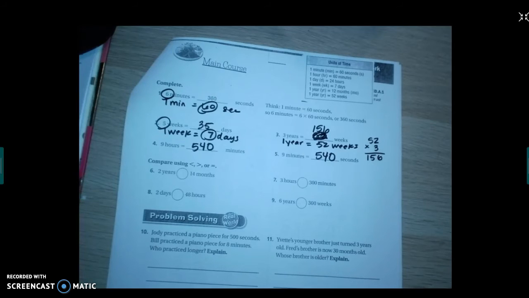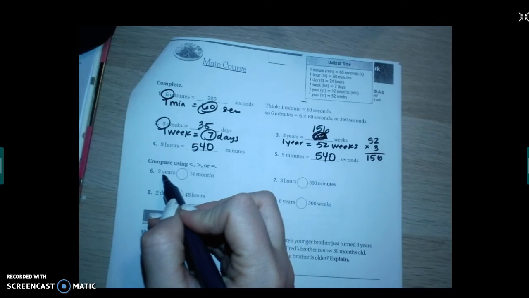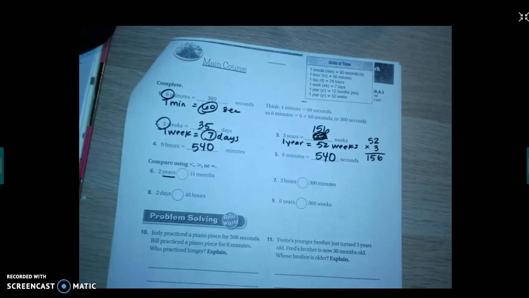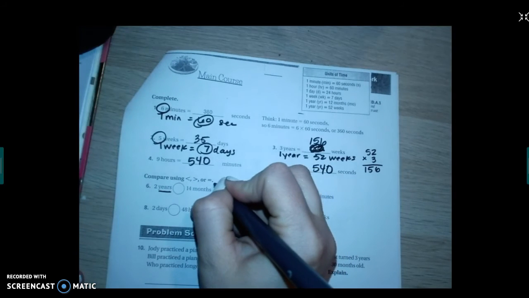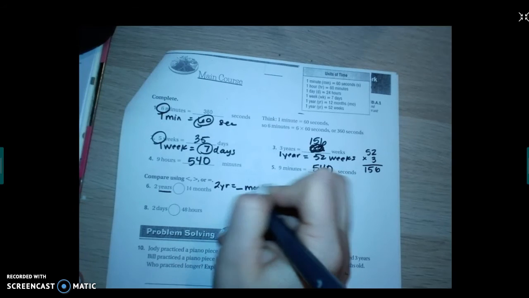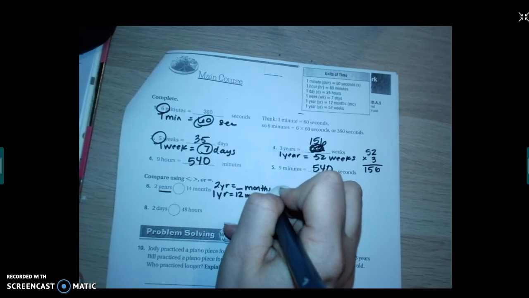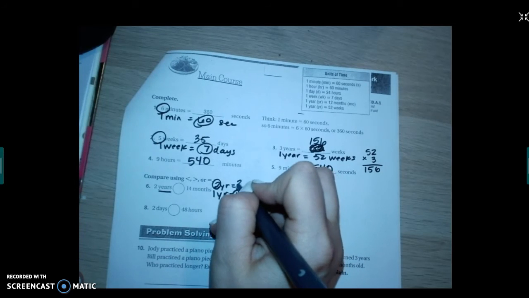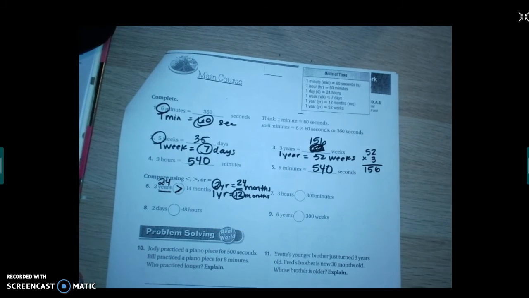Okay, numbers 4 and 5 are both 540. So 540 minutes, 540 seconds. For the comparing, 2 years is less than, greater than, or equal to 14 months. We need to get this to be months. Okay, so we need to figure out how many months are in 2 years. Well, I know that 1 year equals 12 months. So 12 times 2 is 24. So this is 24, so it is greater.